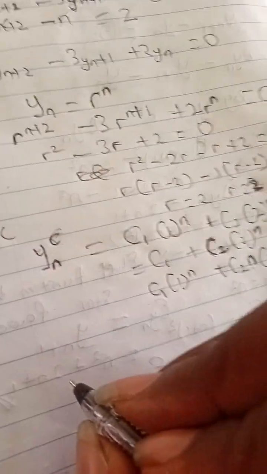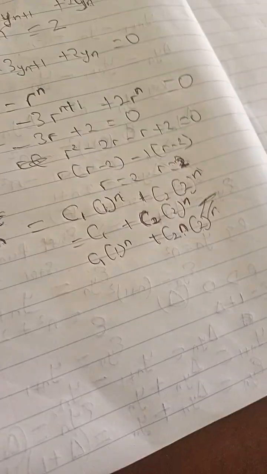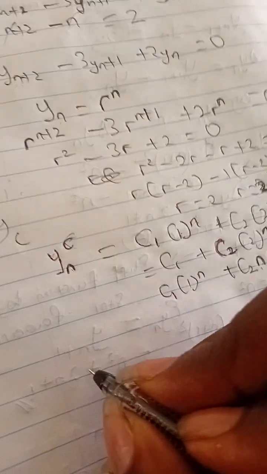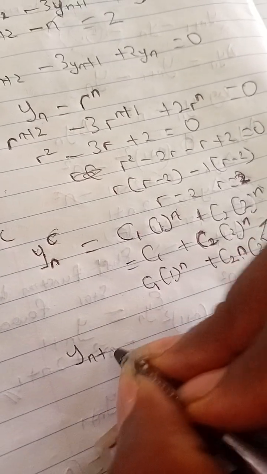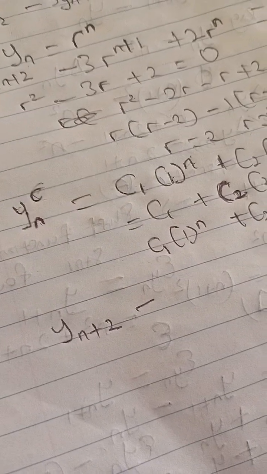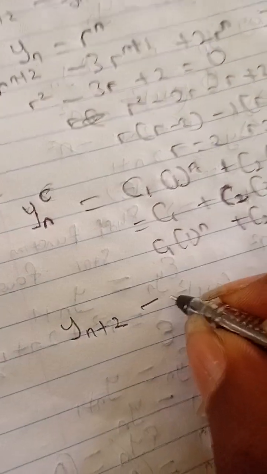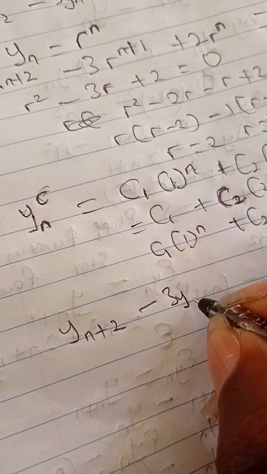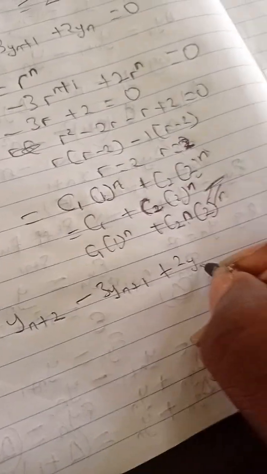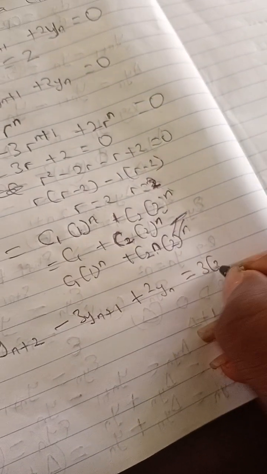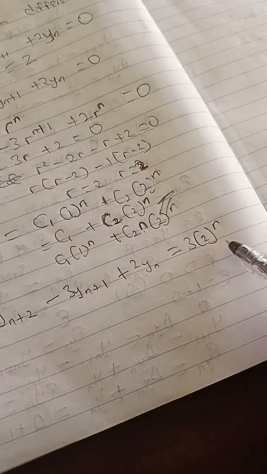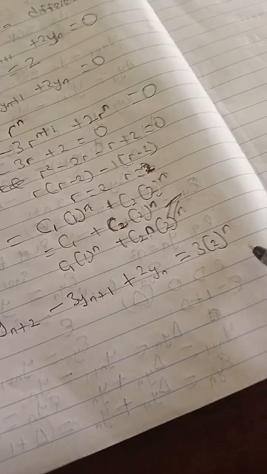So let's see another one. If you have y_{n+2} minus 3y_{n+1} plus 2y_n equals 3 multiplied by 2 raised to power n. Now, this is just like the same question we did, but this one is non-homogeneous. The first one is equal to 0, while this is not equal to 0.